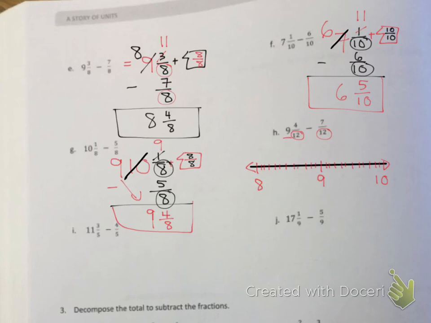Now, we are starting at 9, which is right here. We have fourths. So 1, 2, 3, 4. So this is where we're starting. This is 9 and 4 twelfths. And we are subtracting 7. So let's do that. 1, 2, 3, 4, 5, 6, and 7. Okay, so that is 8 whole, and 1, 2, 3, 4, 5, 6, 7, 8, and 9 twelfths. So our answer is going to be 8 and 9 twelfths.